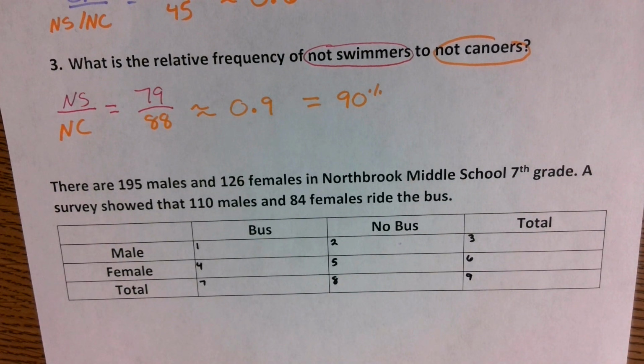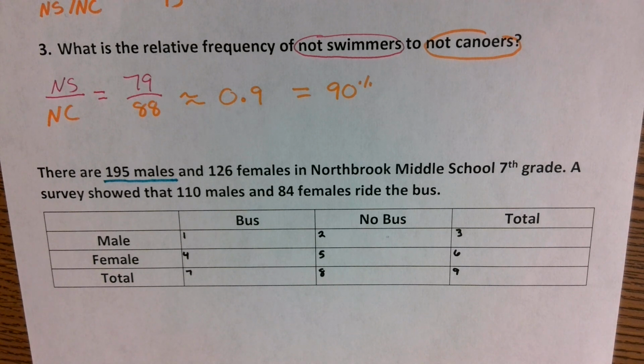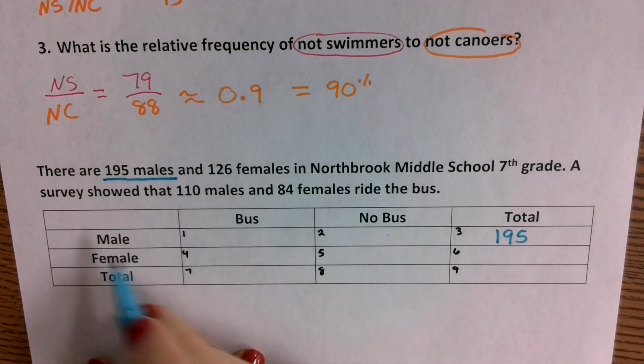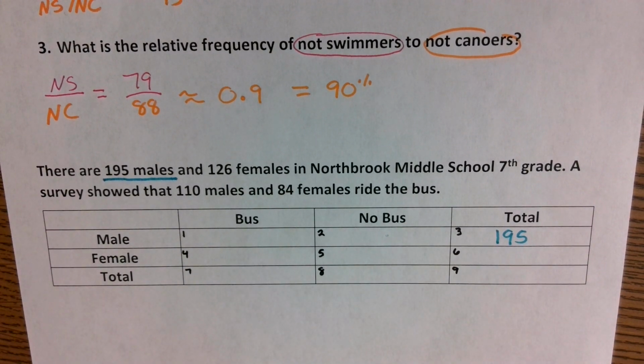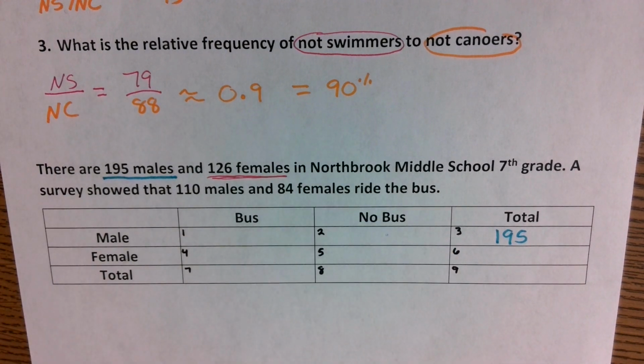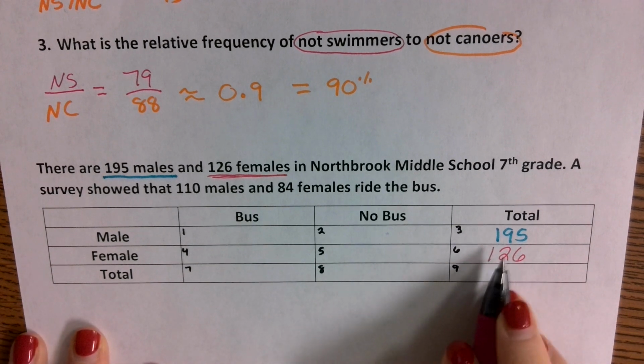Who can tell me the 195 males? 195 males. Which box is that going to belong to? Armando? Box 3. 195 males. That represents the total number of males at the school. Okay, what about the 126 females? 126 females, where is that going to go, Kai? Box 6, good. 126 females, so we have females total, 126.